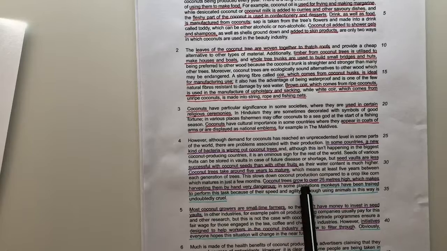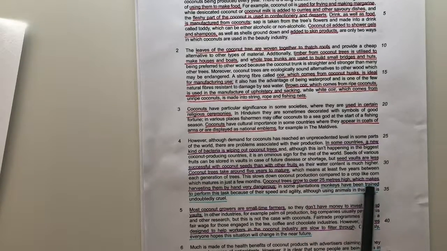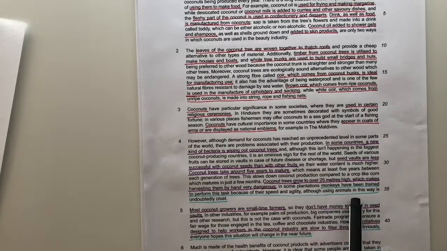Coconut trees grow to over 25 meters high, which makes harvesting them by hand very dangerous. In some plantations, monkeys have been trained to perform this task because of their speed and agility, although using animals in this way is undoubtedly cruel.